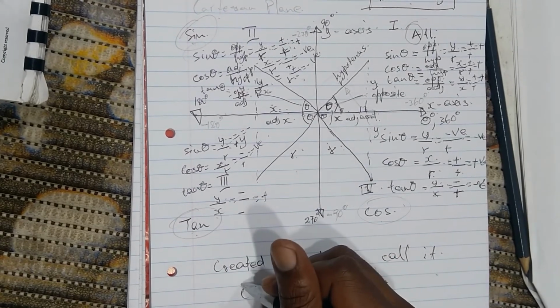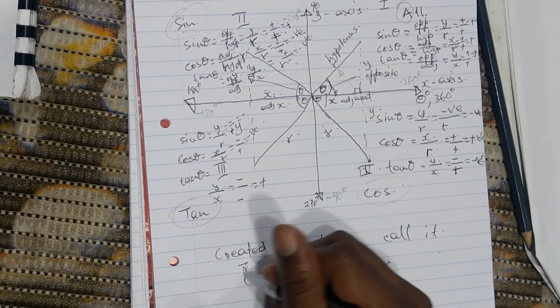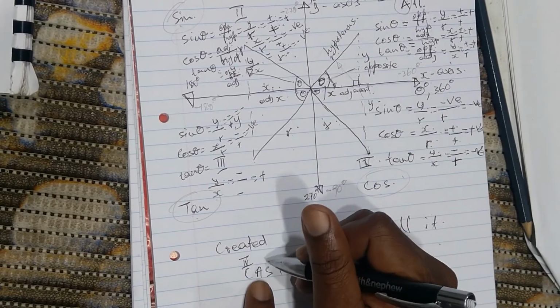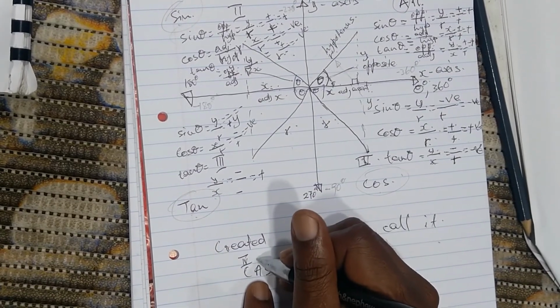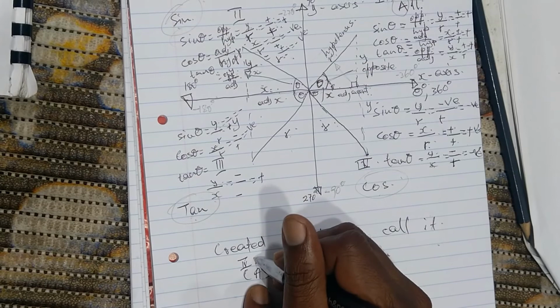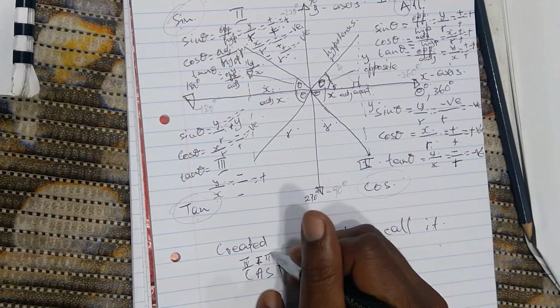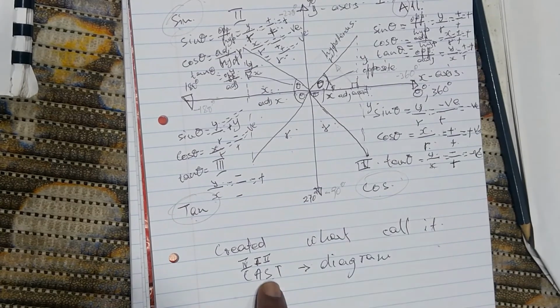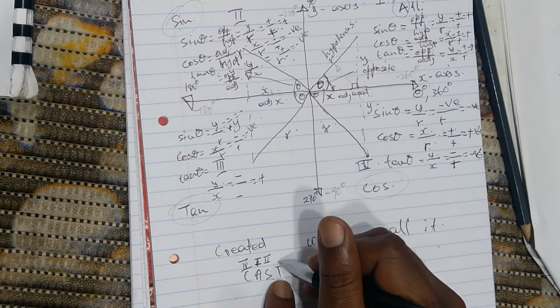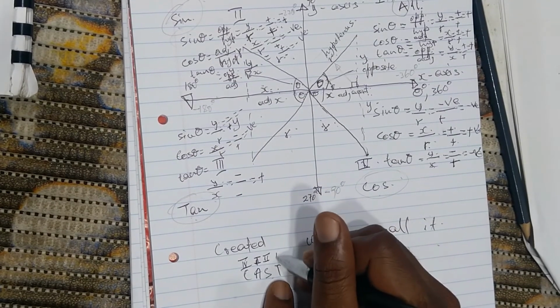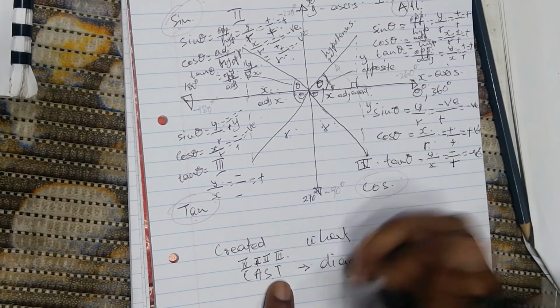So if you look at this, this is your fourth quadrant. Only cos is positive in the fourth quadrant, and all are positive in the first quadrant, and then in the second quadrant it is sine that is positive, and then in the third quadrant it is tan.